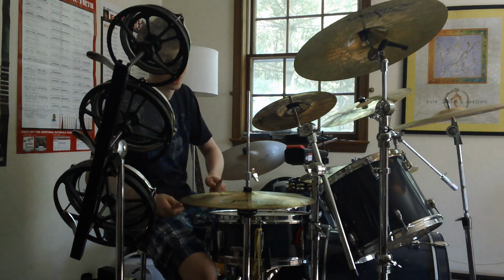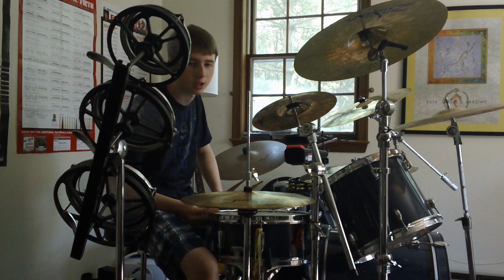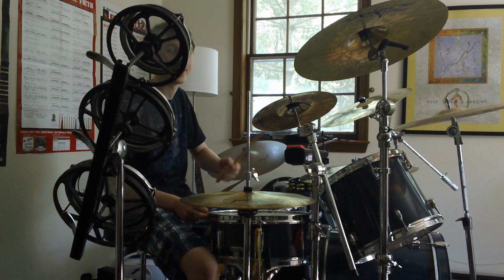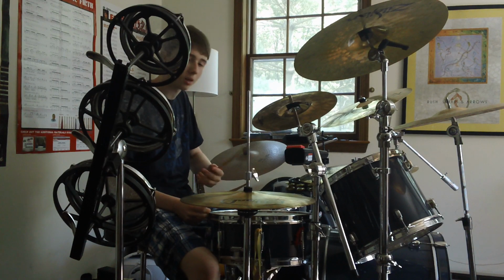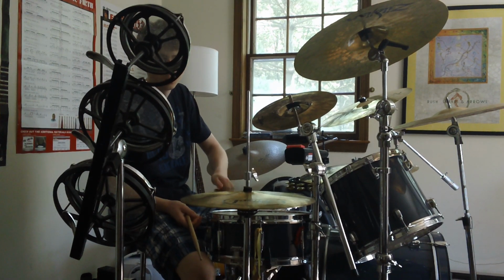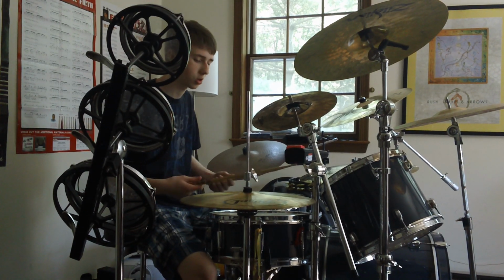Now, for the Soca, it's a little bit different. You're not playing a closed hi-hat the whole time. In this case, you're actually playing either 1 and 2 and an 8th rest, or 1 and then a 16th rest, with an open hi-hat on the last beat. So like that, and then just with snare and bass.